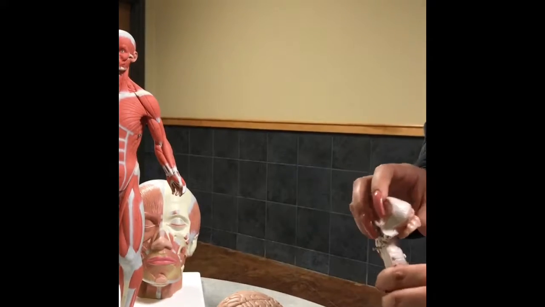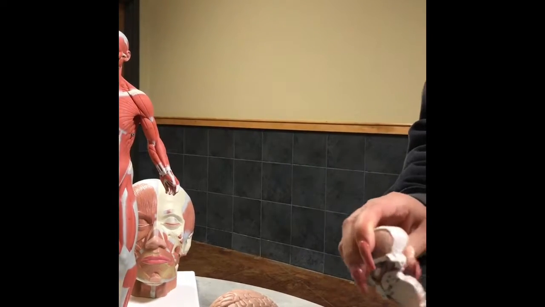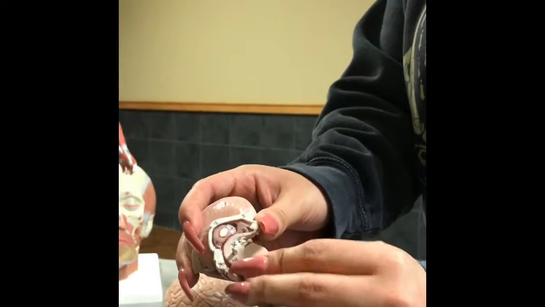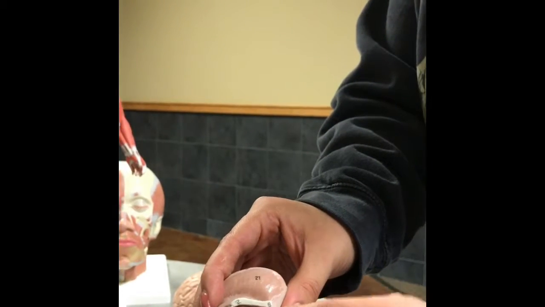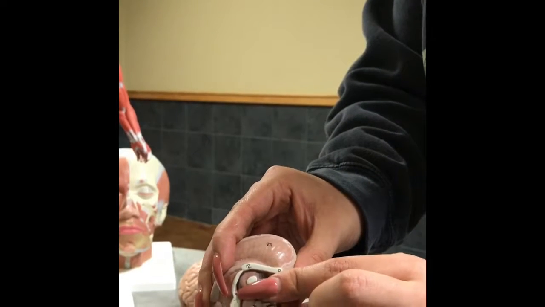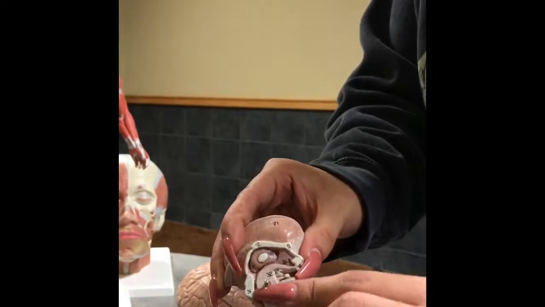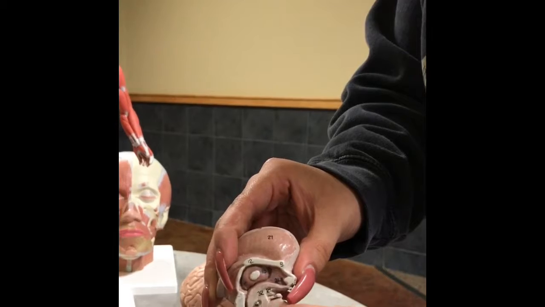And then the corpora quadrigemina is right here, but then you have the superior colliculi, which is this top part, and then the bottom of number 31 is the inferior colliculi.